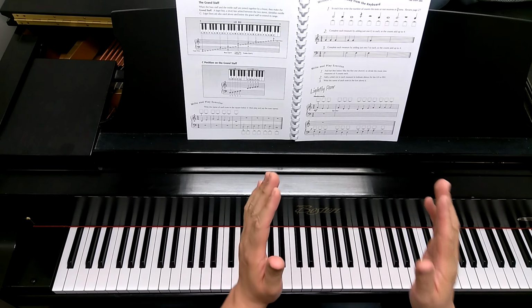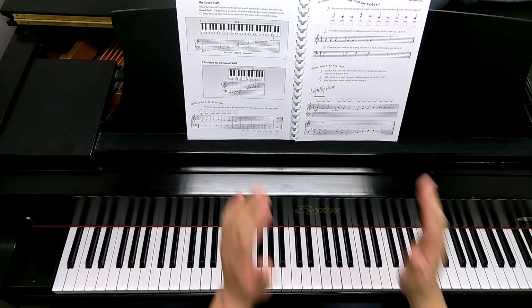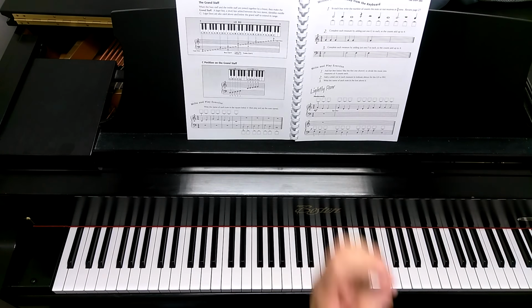We're going to clap and count. 1, 2, 3, 4.